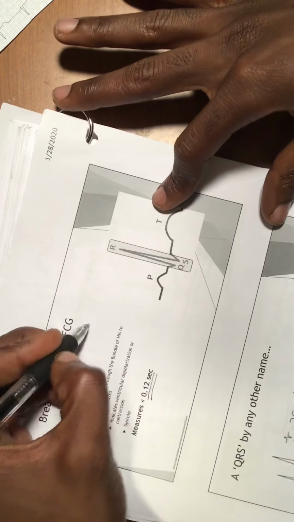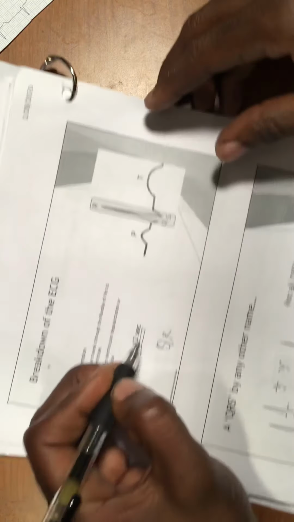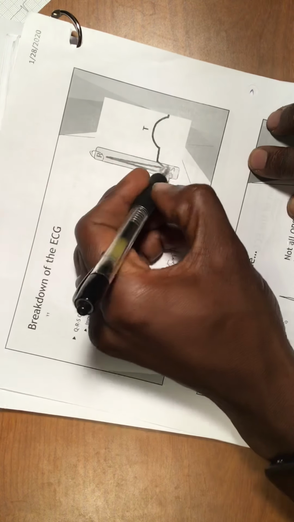Okay, what else again? What I was trying to show you, which is really important for us, is the QRS complex. If you can see it with me, we have the Q right here, and the R right here, and the S right here.